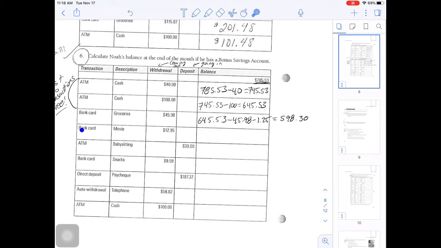Okay. Now, this next one, she's taking out more money and she's using her bank card again. So now that we're past the limit, every bank card transaction is going to be an extra $1.25. So now we're taking out even more money for these snacks. And we're going to take away $12.95, and that's going to cost an additional $1.25 for that transaction fee. And that's going to leave you with $584.10.